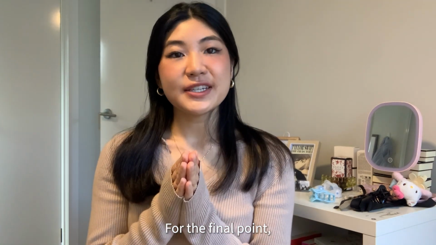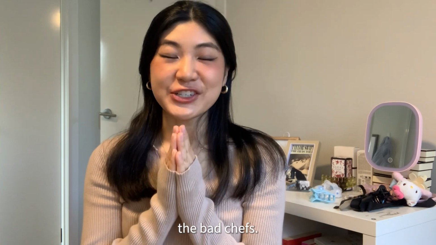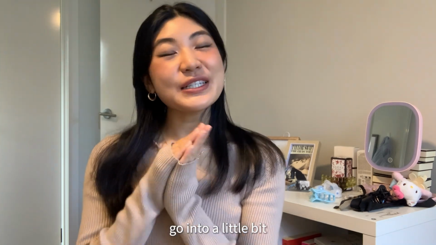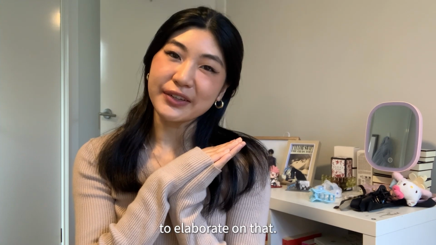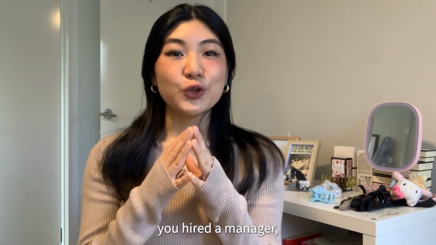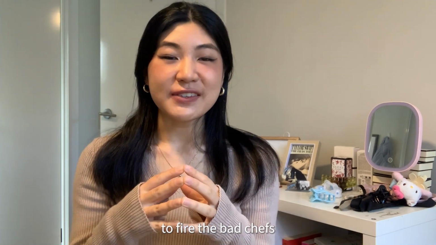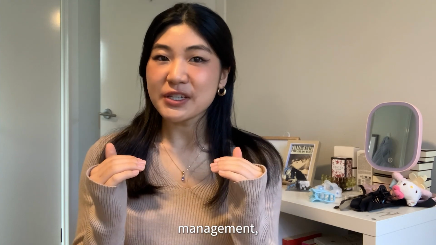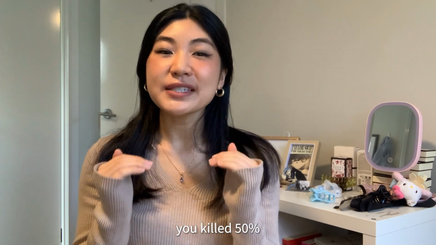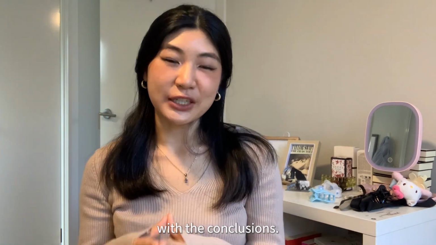For the final point, we previously mentioned that we found a way to get rid of the bad chefs. So let's go into a little bit more detail, but obviously in a simplified manner, to elaborate on that. For example, you hired a manager, which is your treatment, to fire the bad chefs and keep the restaurant under control. And with your new management, you killed 50% more cancer cells and showed the drug worked. With this, it's time to wrap up with the conclusions.